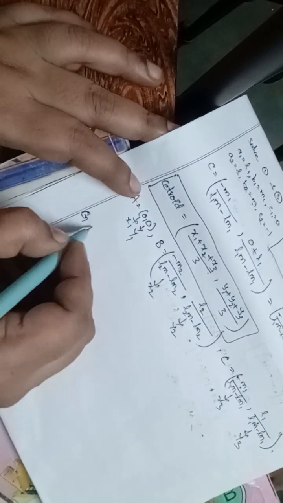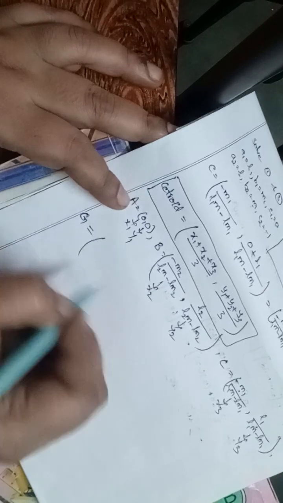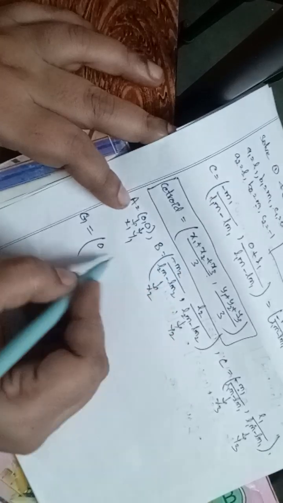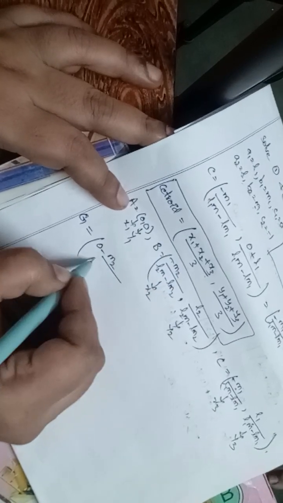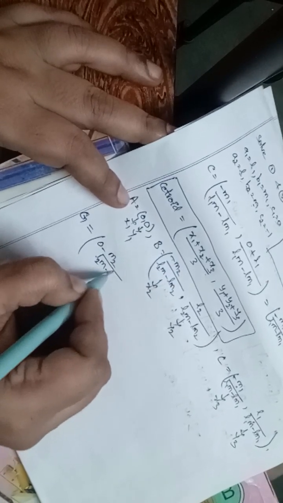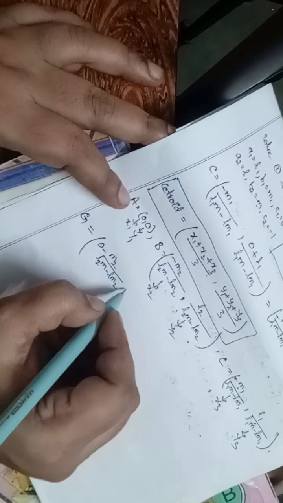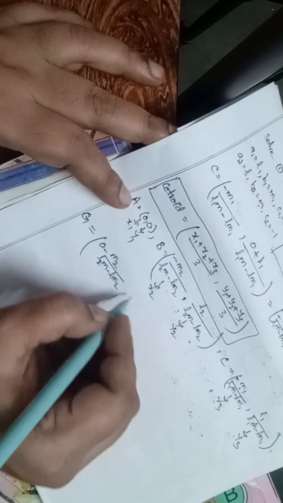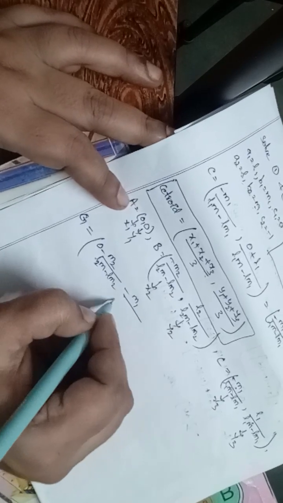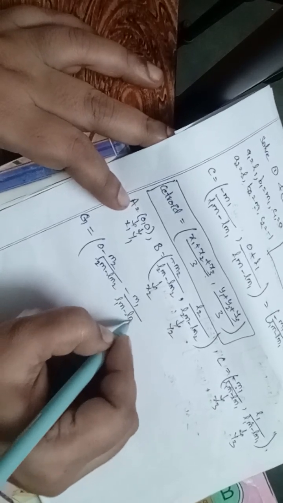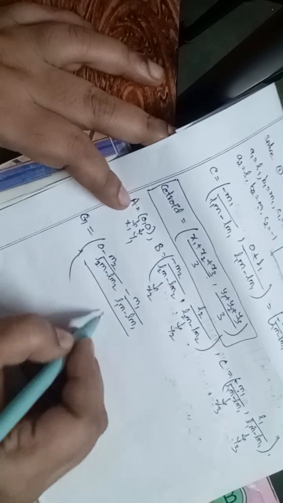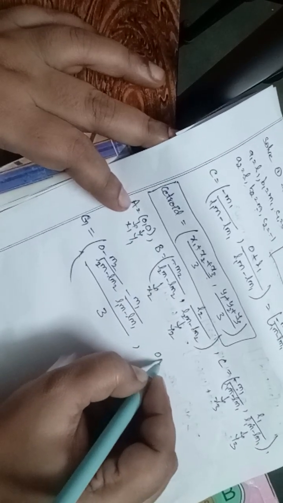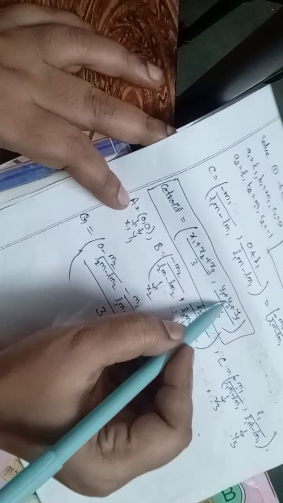Centroid. Let us take that as G. G equals x1 is 0, plus x2 is minus m2 by L2m minus LM2, and again x3 is minus m1 by L1m minus LM1, whole by 3, comma, y1 plus y2 plus y3.